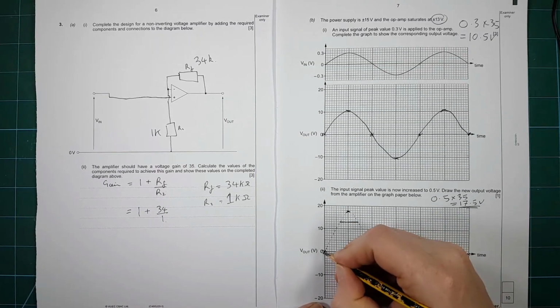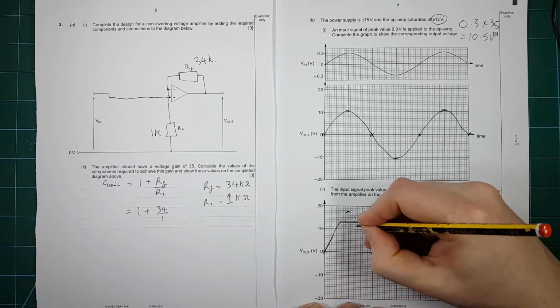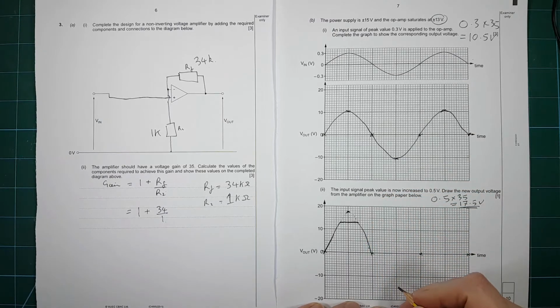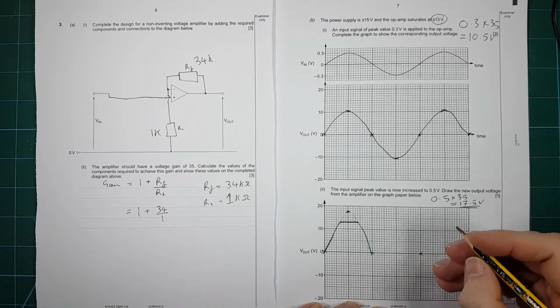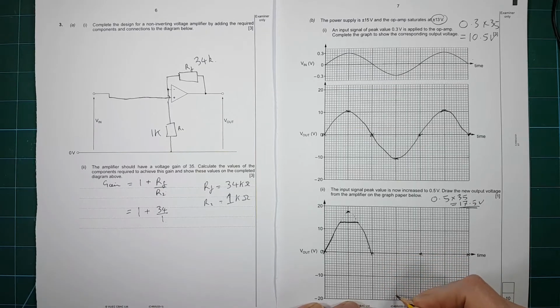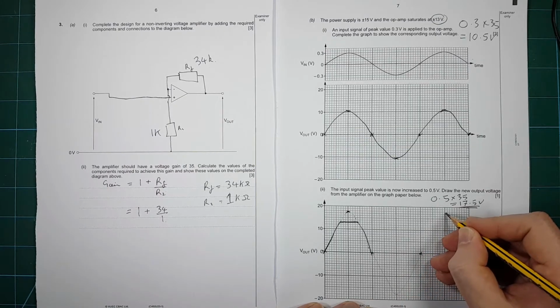So I'm just going to switch over to the pencil. So it goes up to there, it's flat across there, goes down to there. Then again, we're going to aim for 17.5, which is down there. And we're going to aim for 17.5, which is there.